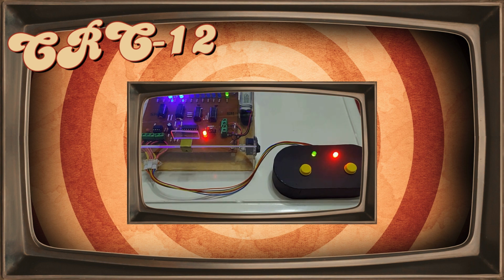5, 6, 7, 8, 9, 10, 11, 12. And it will automatically latch its remainder. LED2 and LED6, yes, it is correct. Let's actually append that remainder to our original message.